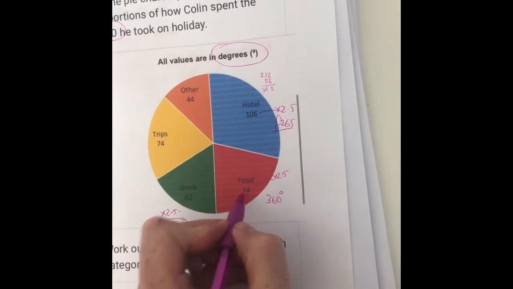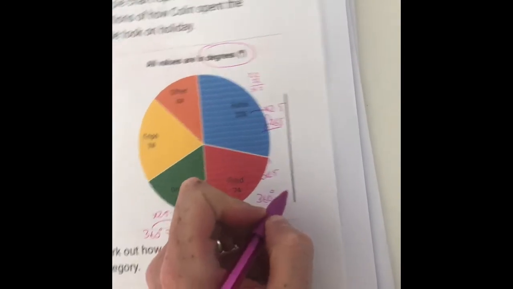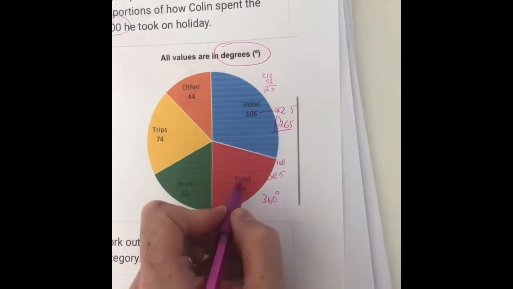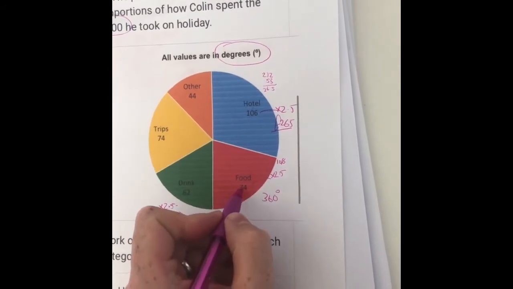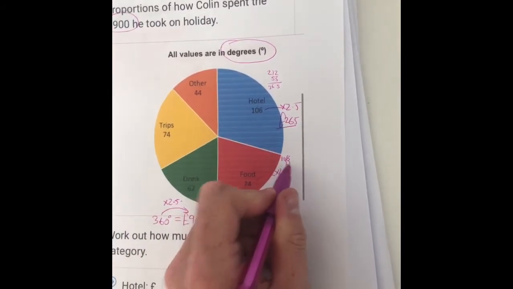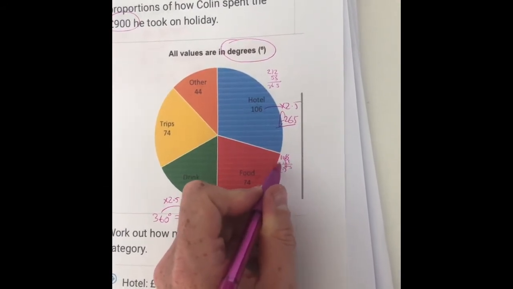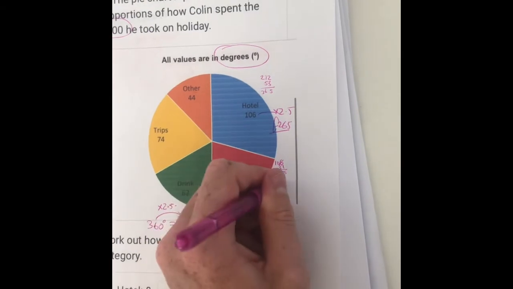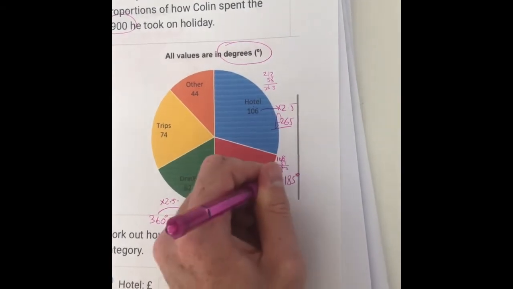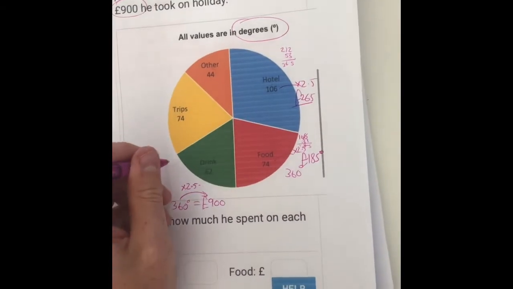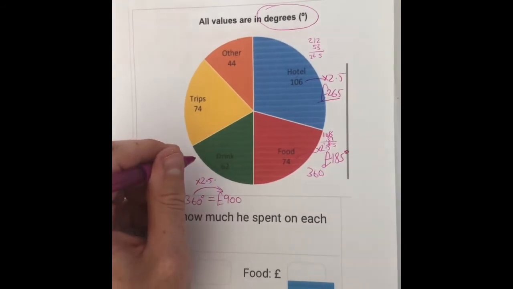Food, 74 times 2.5. Well, I double that, which is 148, and half that, and I've got 37. I add them together and I get 185. That will be £185. Next one, 62 times 2.5.